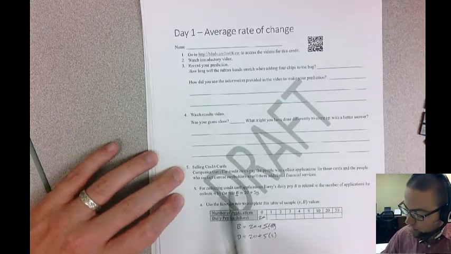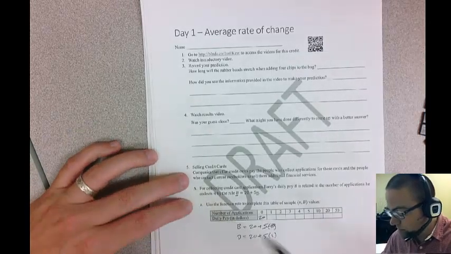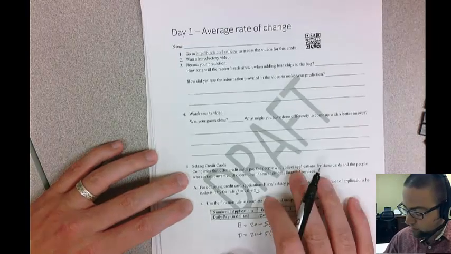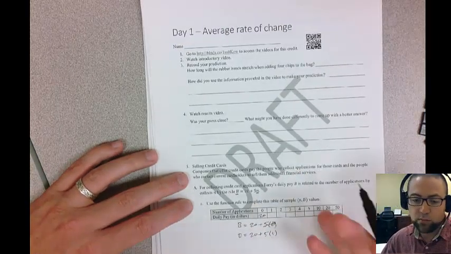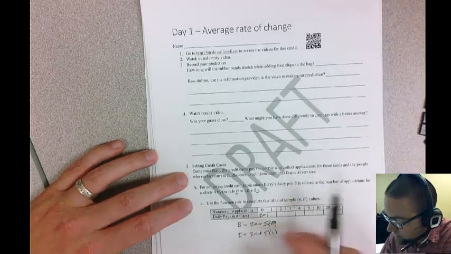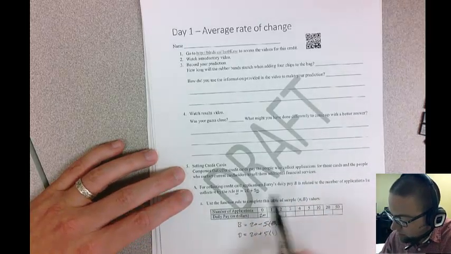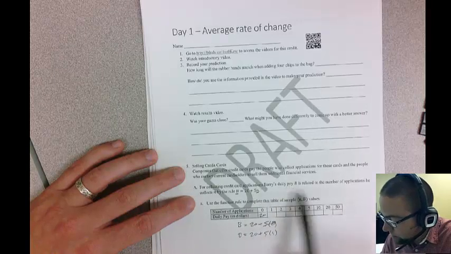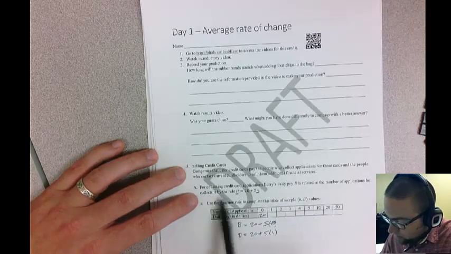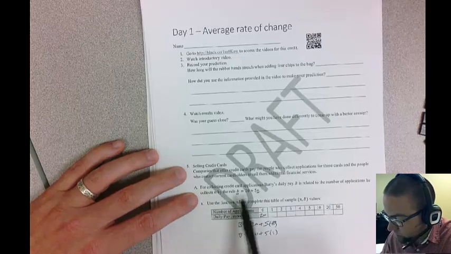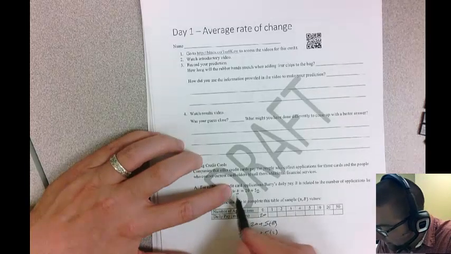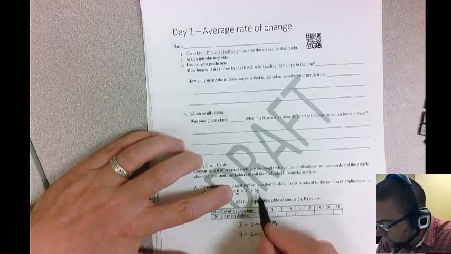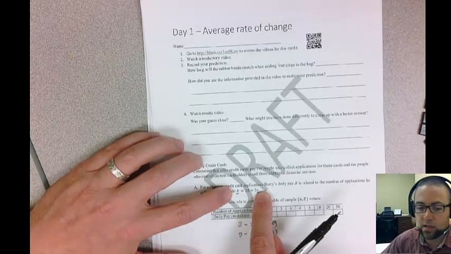So this is about selling credit cards. A company offers its employees a commission for collecting applications. They give them a daily pay, and in this case we're looking at Barry. He's getting a daily pay of B for the number of applications he collects by this rule. So this is Barry's pay. It's equal to $20 plus $5 times the number of applications that he collects.